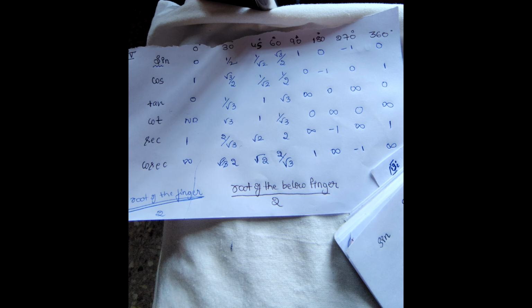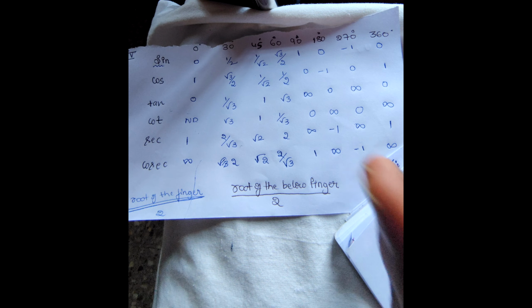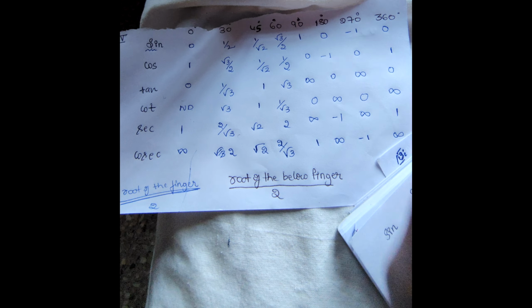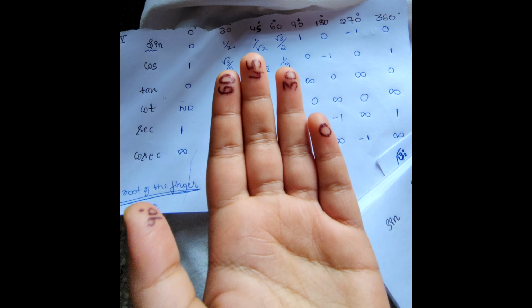Now let us come to the important segment, that is knowing the values of sine, cos, tan, cot, secant, cosecant at different angles. This is very important to remember. For class 10th, I think it is enough to remember from 0 degree to 90 degree, whereas for class 11th and 12th you must remember from 0 degree to 360 degree. I will show you the trick for how to remember. So let's get started. See, first let me take my fingers here.